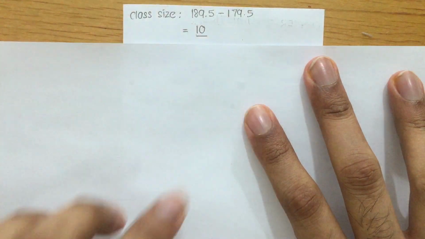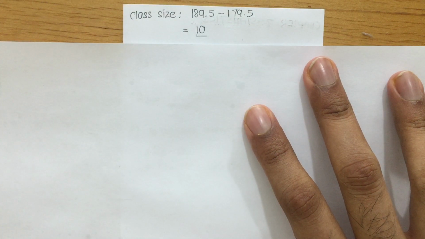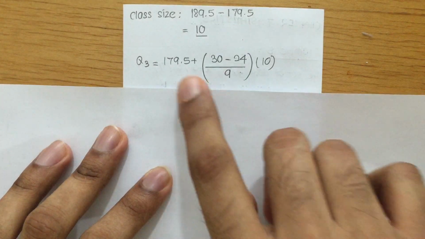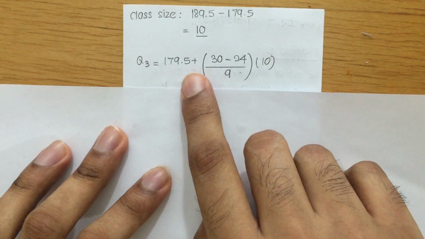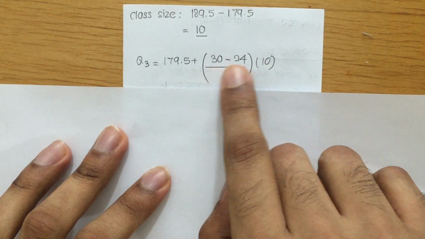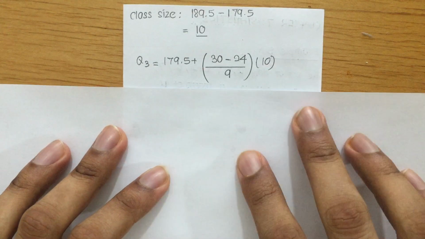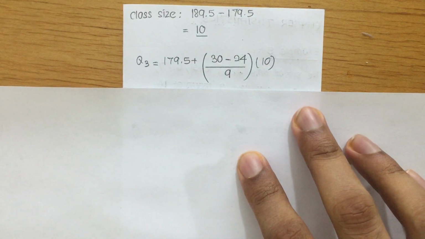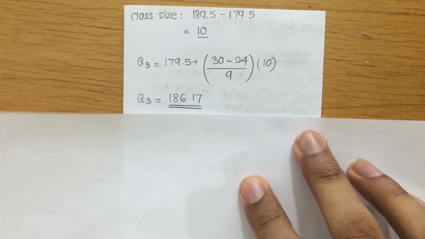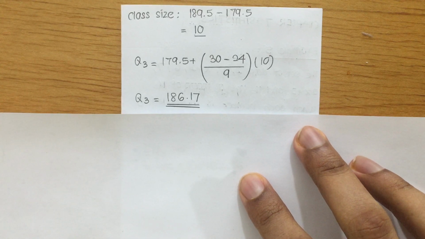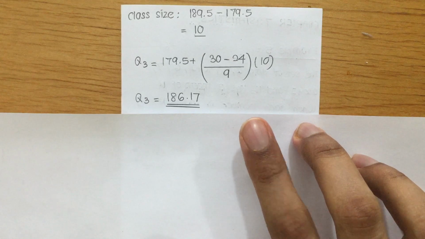Okay, we have got enough information. Now we can use this to calculate our Q3 third quartile value, which is 179.5 plus, in a bracket, 30 minus 24 divided by 9, and then you times the class size 10. So you should get your answer 186.17. Alright guys, we have already finished our question part C.